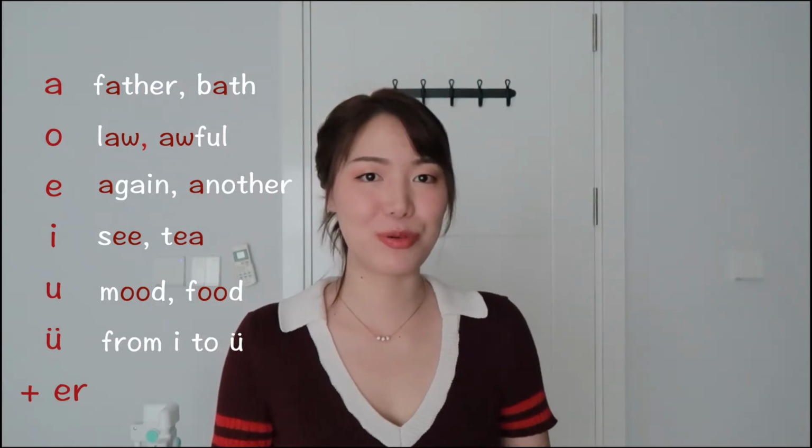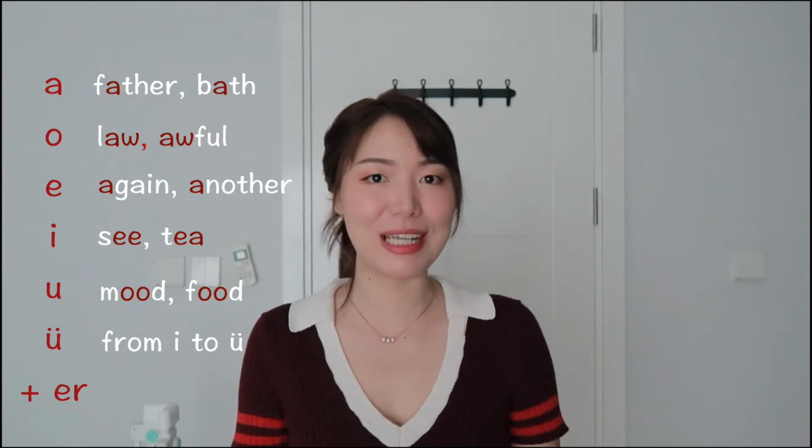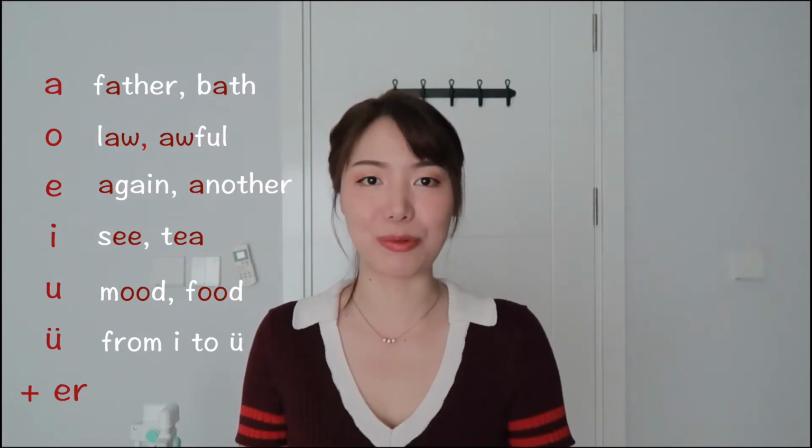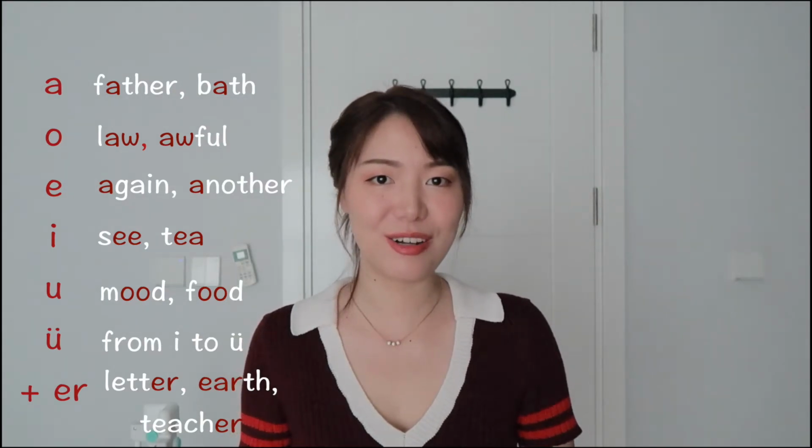This one is a special one. We call it the lonely simple vowel because this one doesn't need to combine with any consonant to make a word. So ER is like letter, earth, teacher. Okay, now one more time. A, O, E, I, U, Ü.